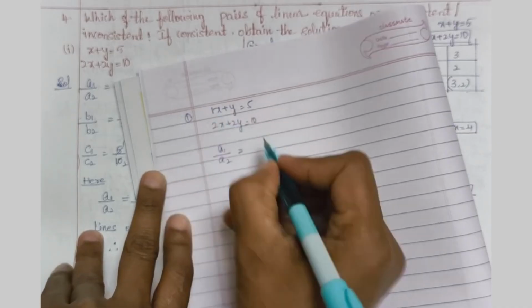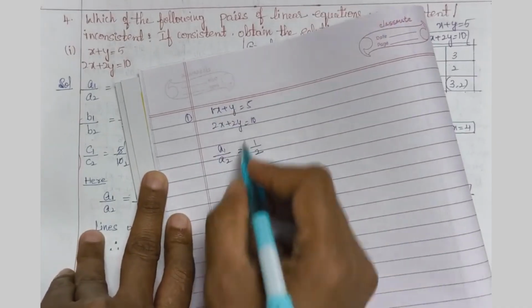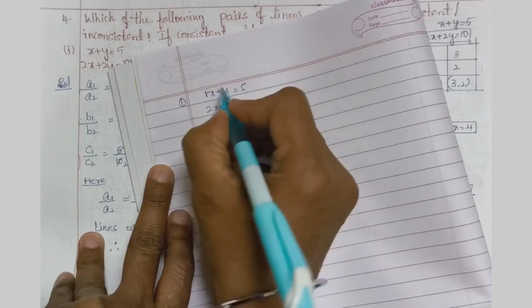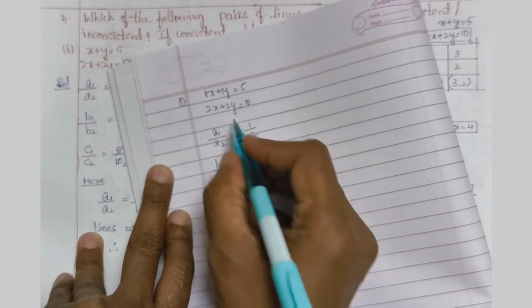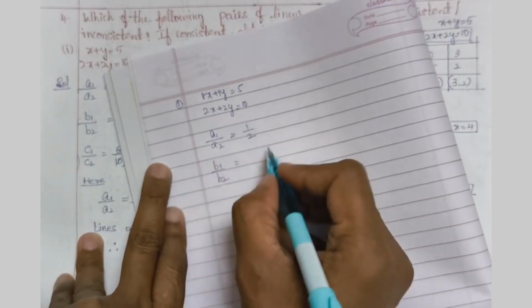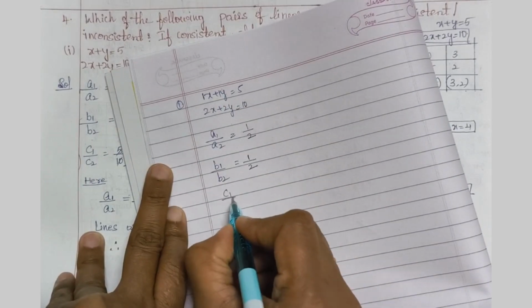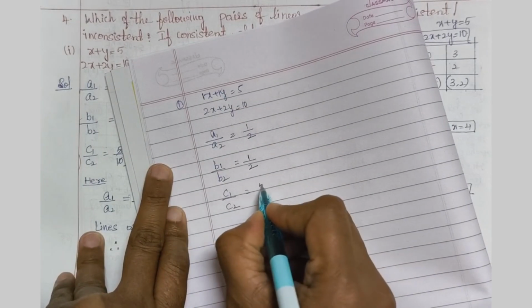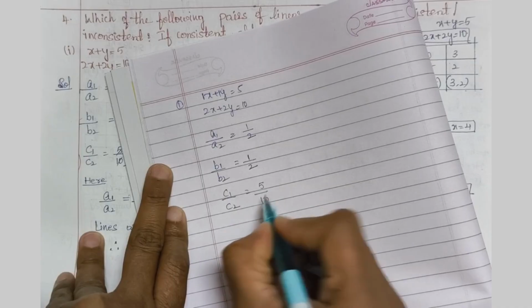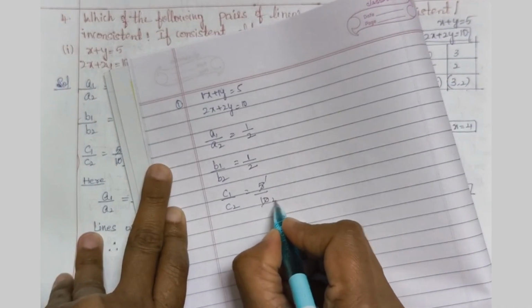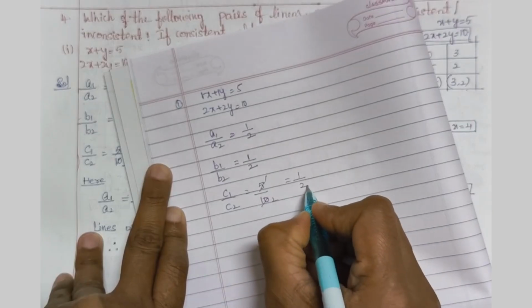A1 means 1, what is the answer? 1 by 2. Next, we will do B1 by B2. B1 is 1, so it is 1 by 2. Next, we will do C1 by C2. C1 by C2 is 5 by 10. It can be cancelled: 5 ones are 5, 5 twos are 10. You will get 1 by 2.